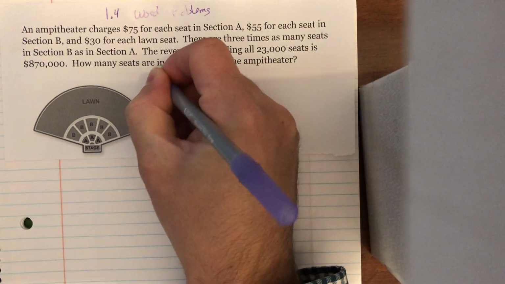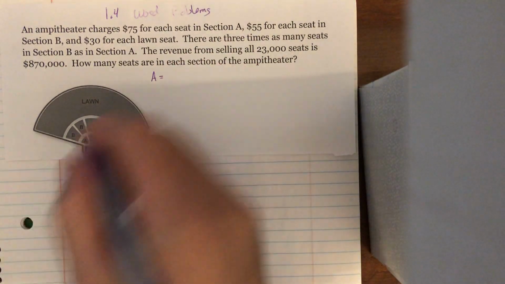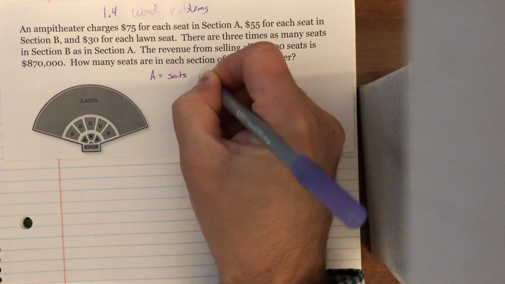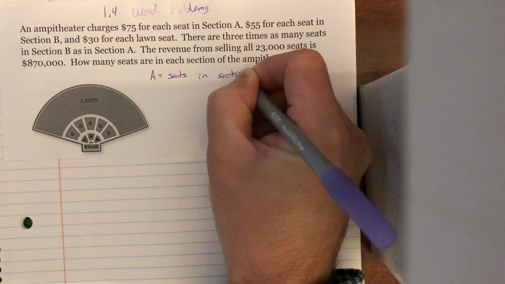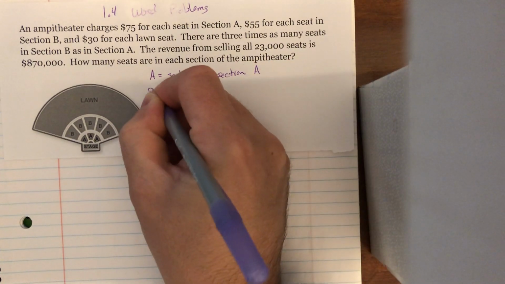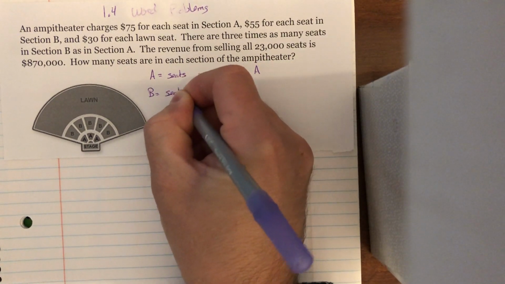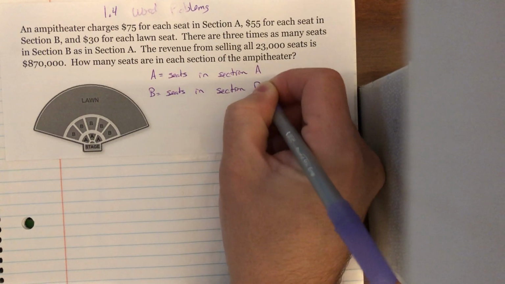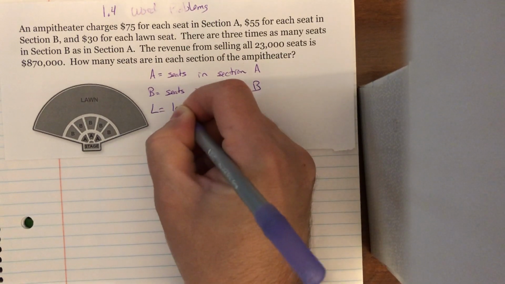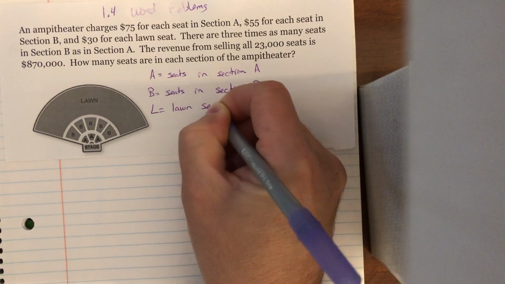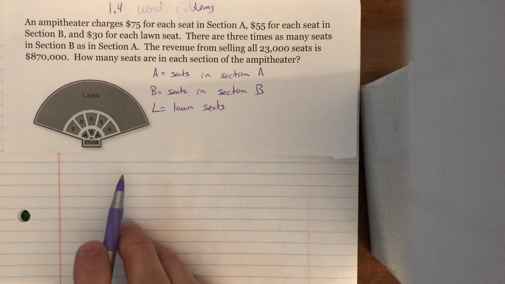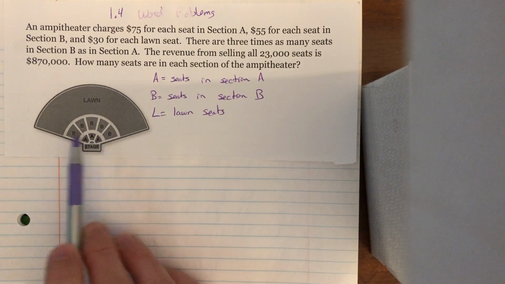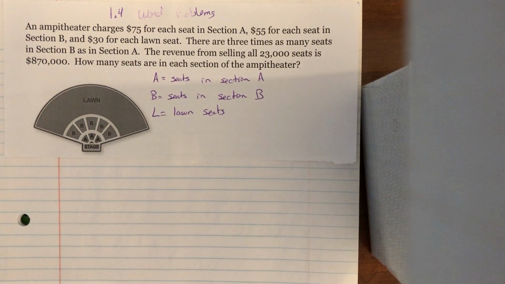So the first thing I need to do is define my variables. A is going to be seats in section A. B is going to be seats in section B. And L is going to be lawn seats. And as we can see from the picture, there should be more lawn seats than section B and more seats in section B than in section A.